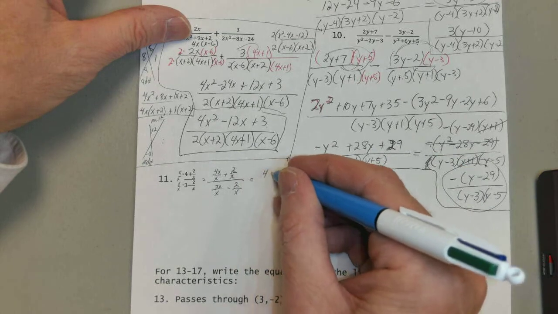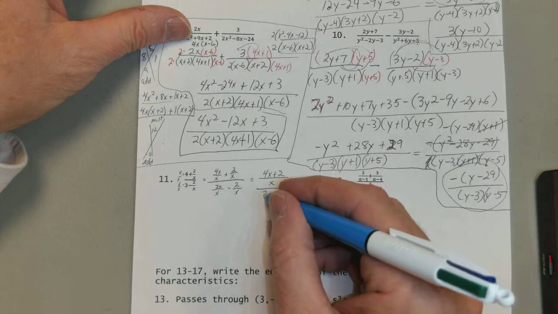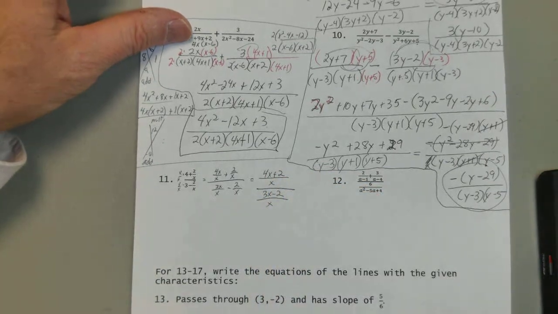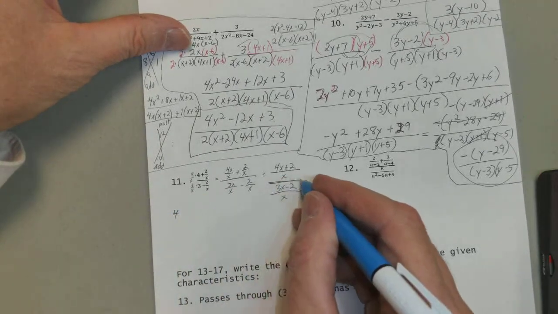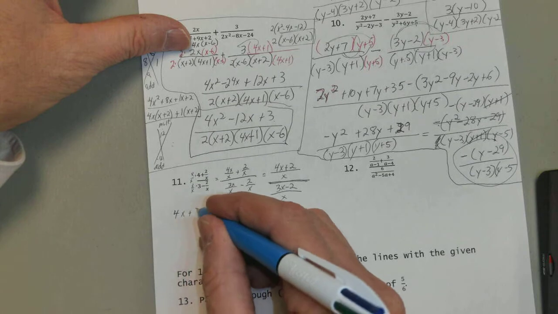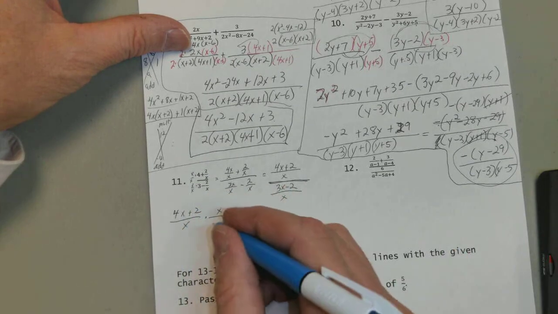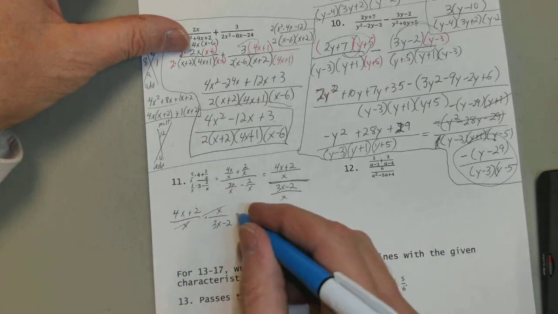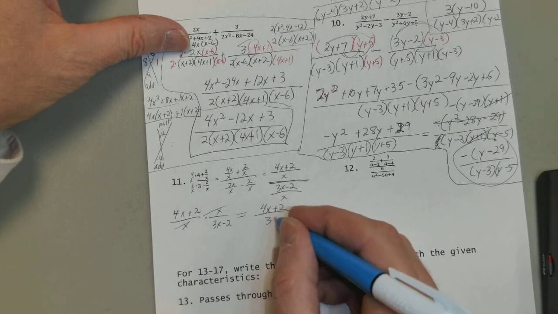This is a complex fraction here. And this means divide. So I'm going to take 4x plus 2 over x, and I'm going to multiply it by x over 3x minus 2. Those x's cancel nicely. And we have 4x plus 2 over 3x minus 2.